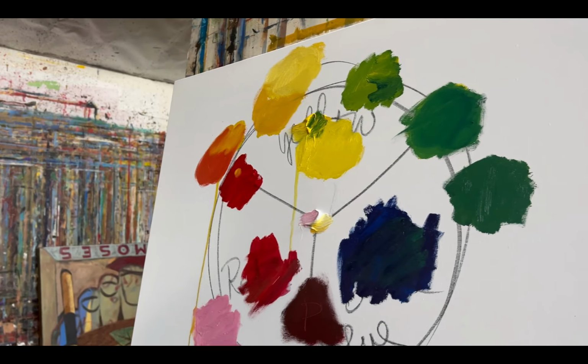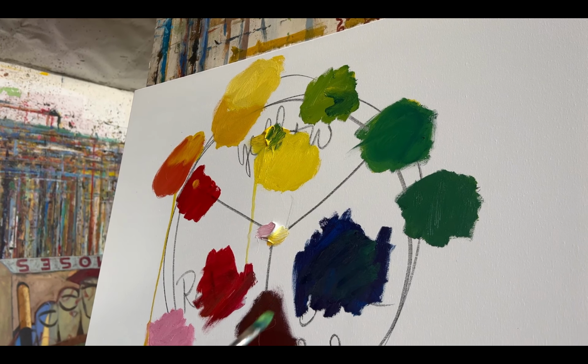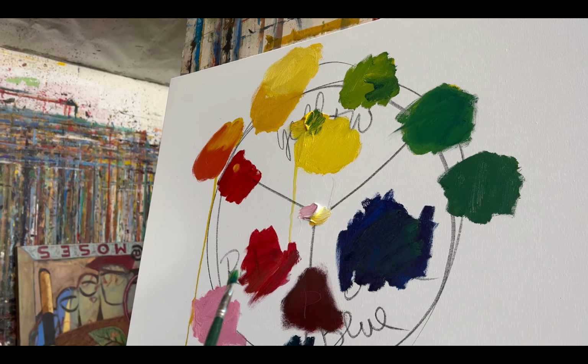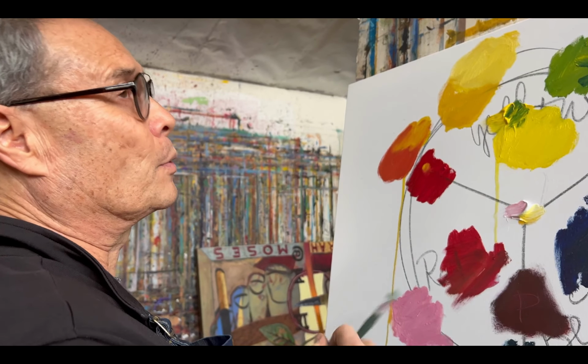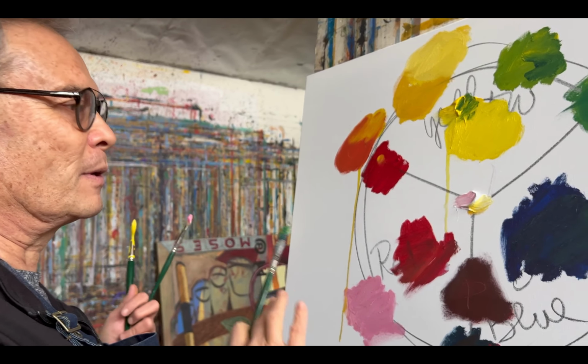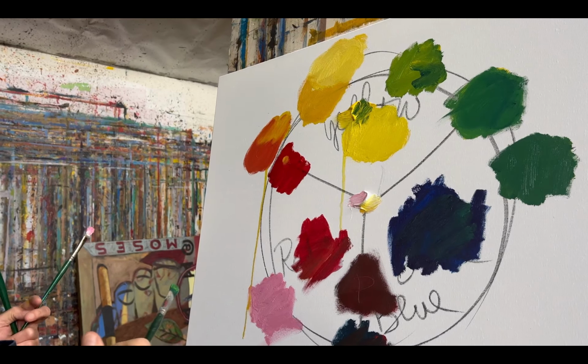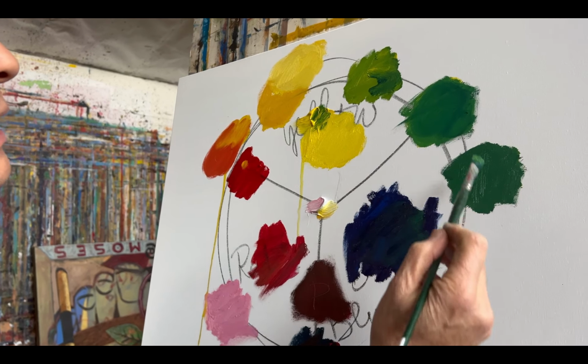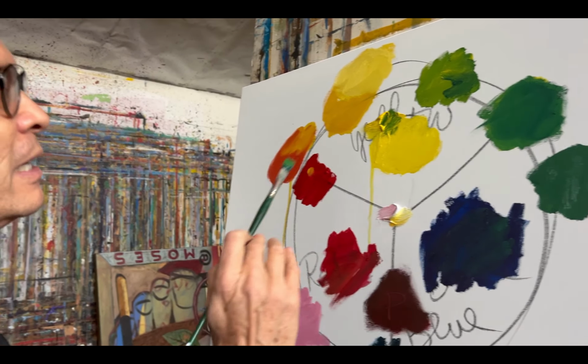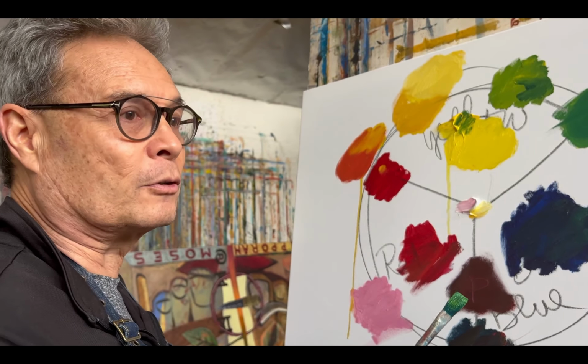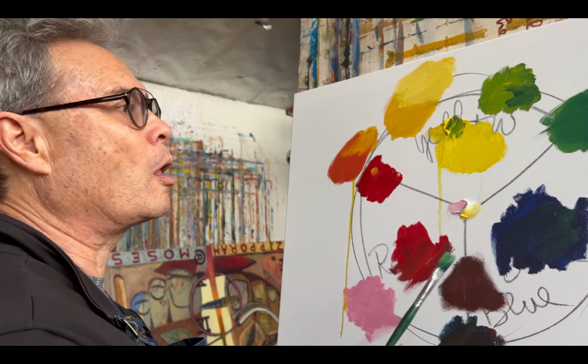Okay, so we're tinting some of these primary colors that are fully saturated. In other words, they don't have any white or black added to them. They're pure, fully saturated colors. But when you're going to paint a painting, you don't want to use all fully saturated colors because it's like having an orchestra with all horns.